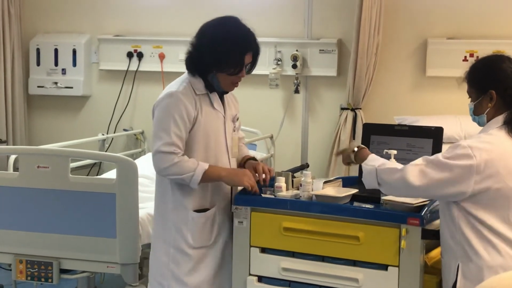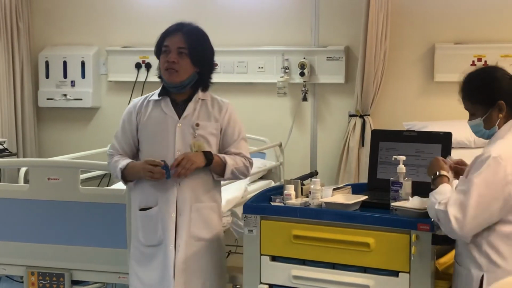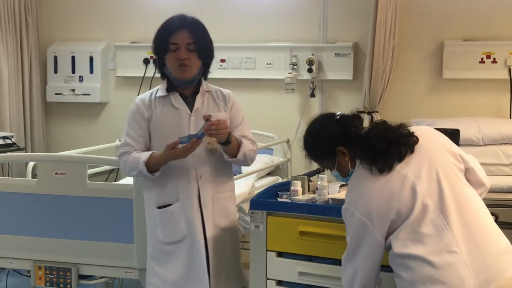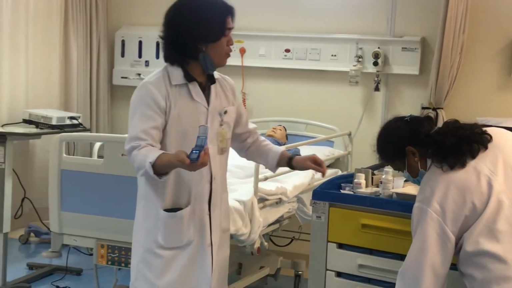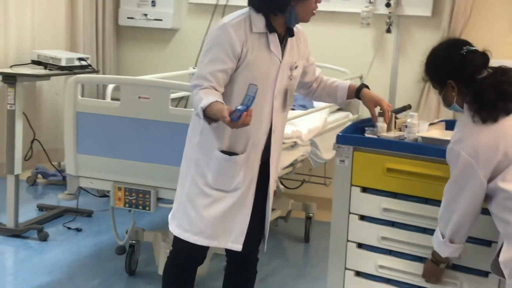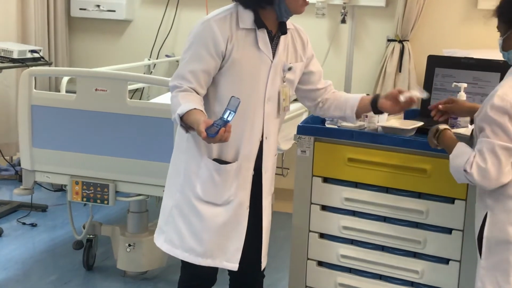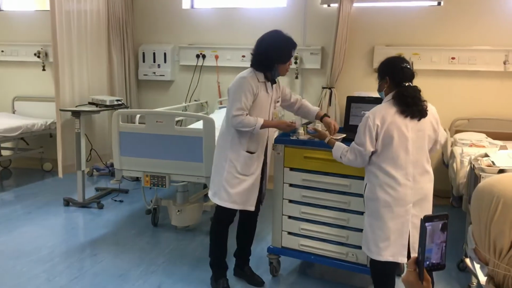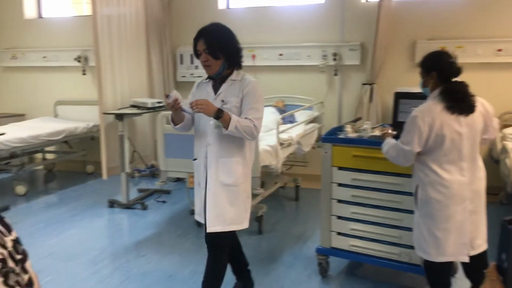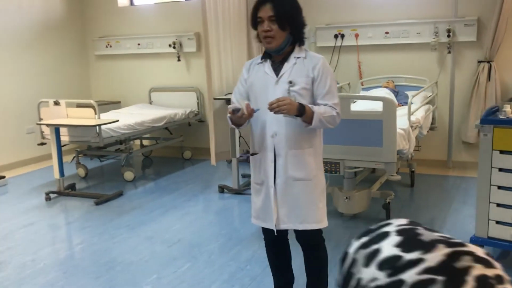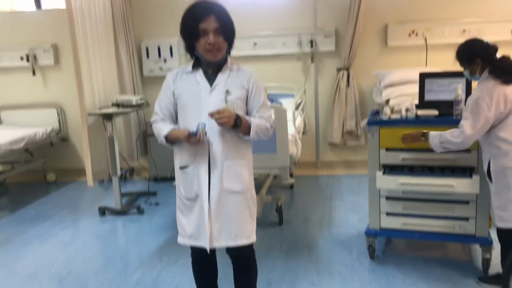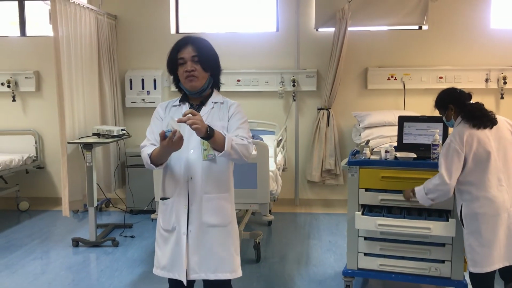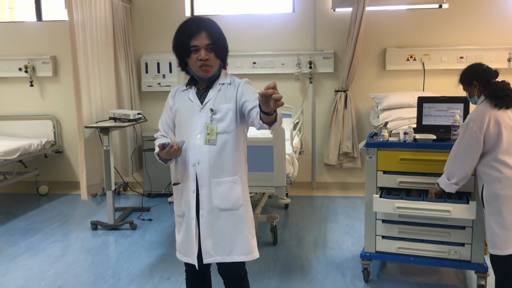Now, if the medication required is only half, you need to teach your student also how to divide the medication. However, it is very important to emphasize that not all medications can be divided, especially capsules. Normally, we can only split the medication if there's a line, a mark.